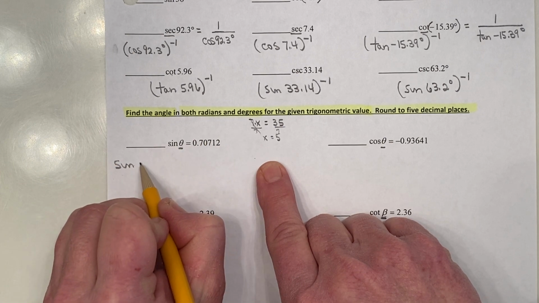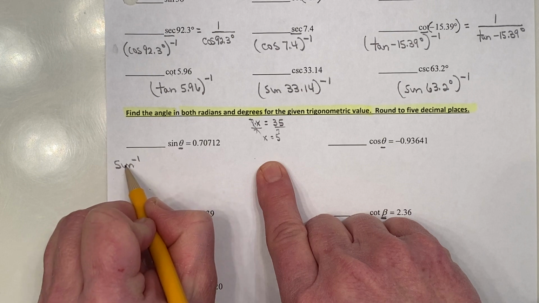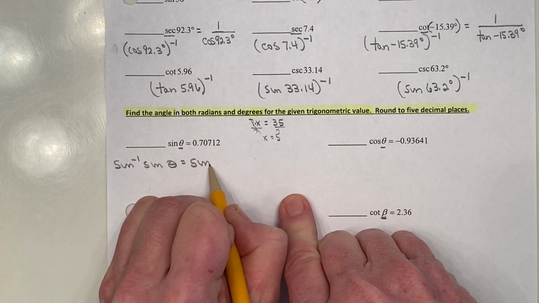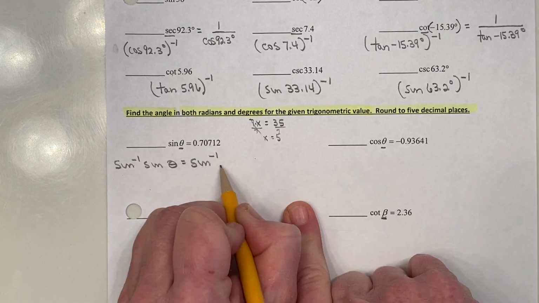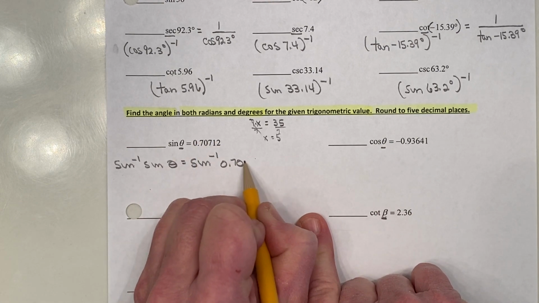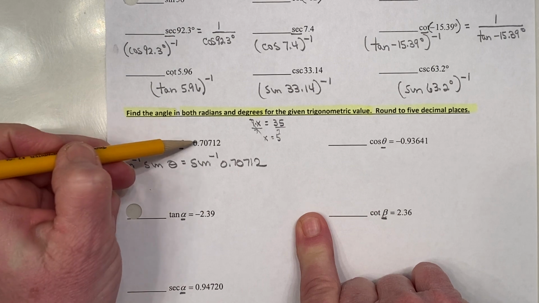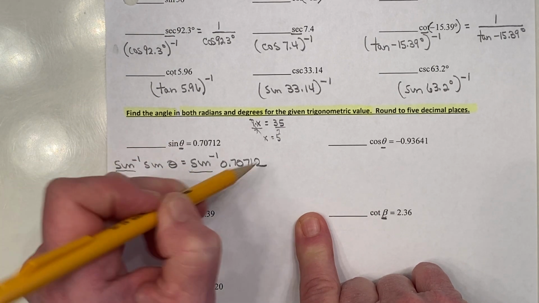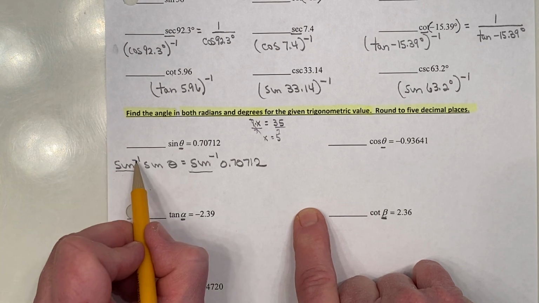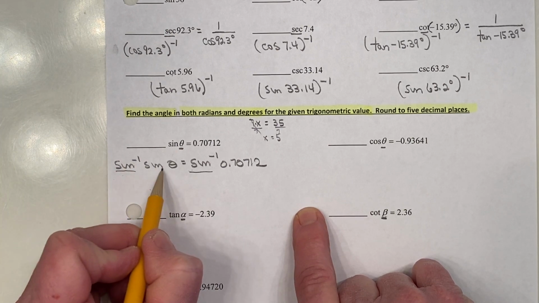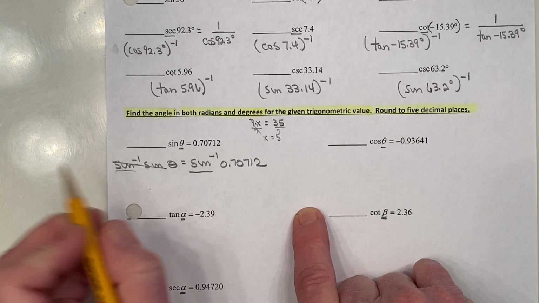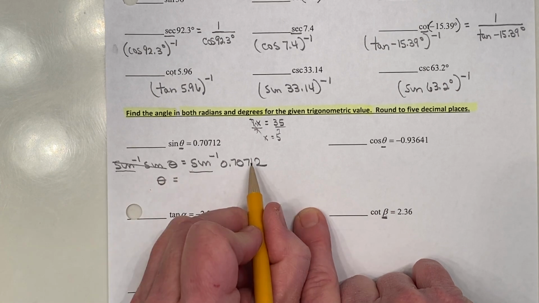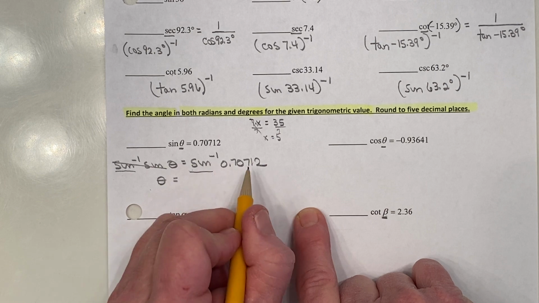And that's written like this. Arc sine of sine theta equals arc sine of what's already on the right-hand side of the equation, which is this decimal. Notice all I did from this line to this line is bring in an arc sine to both sides of the equation. The arc sine of sine undoes the sine off of the angle, takes it off, and so we're left with theta equals, straight to your calculator, get an answer.